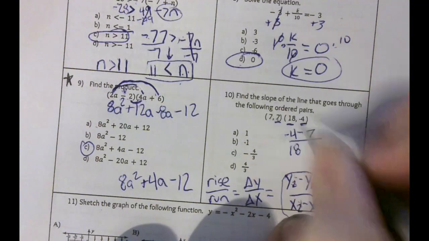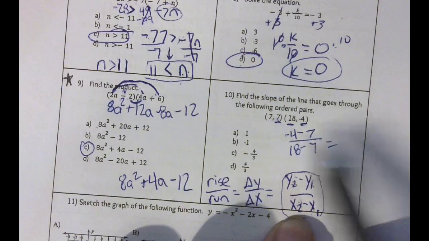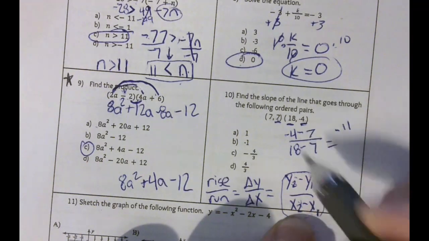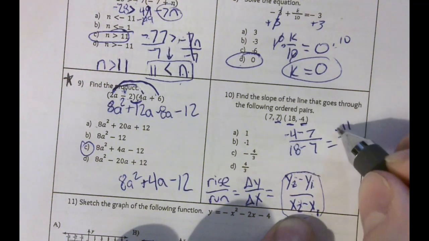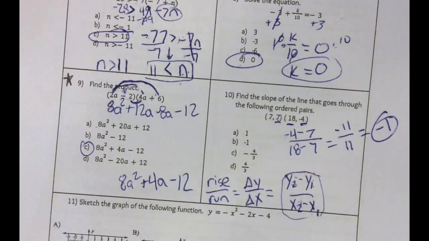18 minus 7. Now you're just going to simplify it. So we take the top two. -4 minus 7 is -11. And then the bottom two, 18 minus 7 is +11. Negative divided by a positive is going to give me a -1. So there's my answer. That's how you do slope.